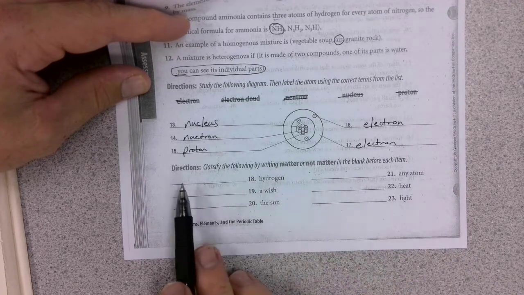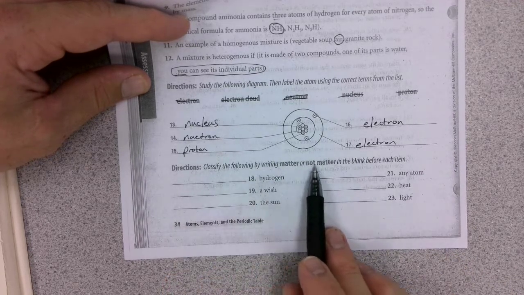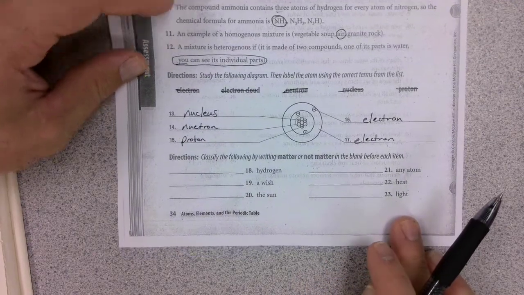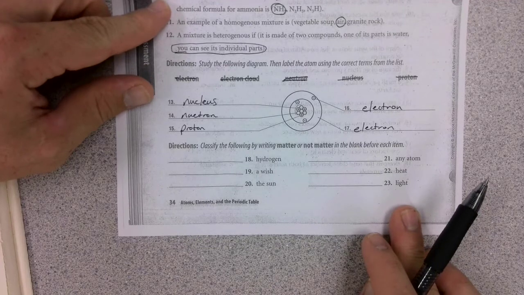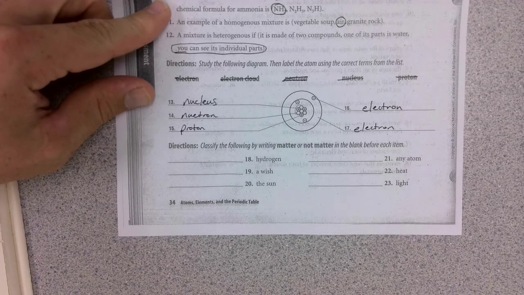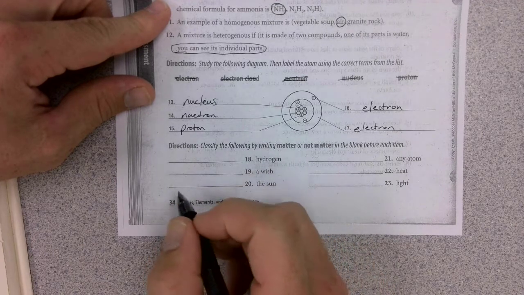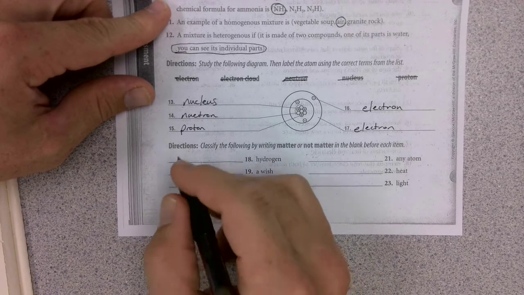In the last portion, it asks us to classify the following by writing matter or not matter in the blank before each item. Remember, matter is something that has mass and takes up space. Let's remember that as we answer 18 through 23. 18, hydrogen. Well, it's an element on the periodic table. It is made up of matter, has a mass, so it is matter.